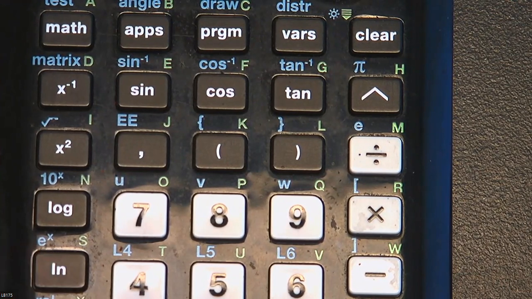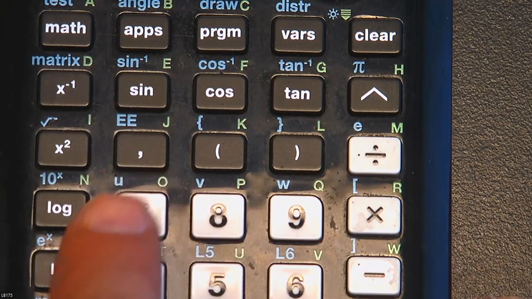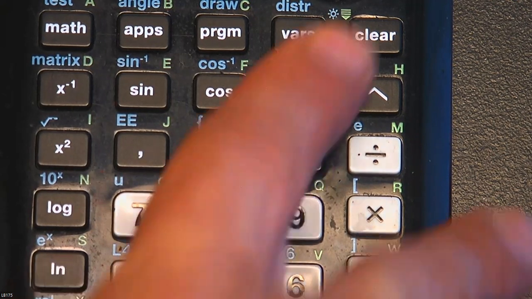The vast majority of times E is used is with exponential functions. So because of its connection to exponential functions, they put it in there as E to the X. If you don't want it to have an exponent, then you do a second divide sign. But almost always we want to have E have an exponent. So it's second and then that key there.